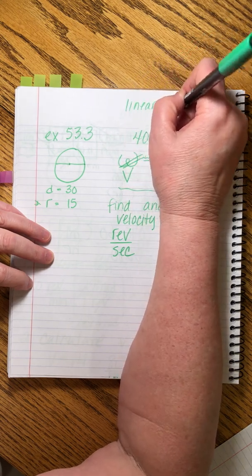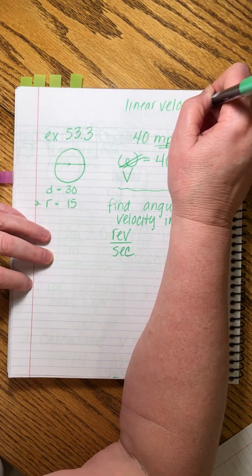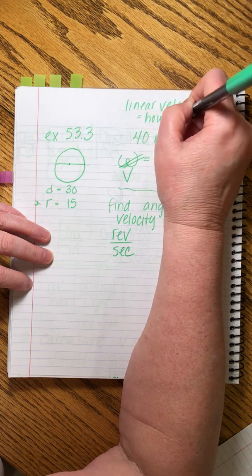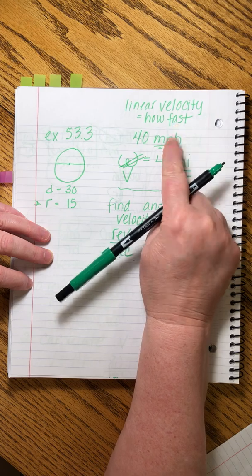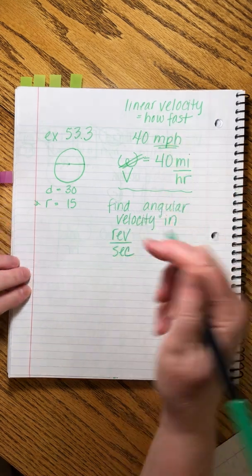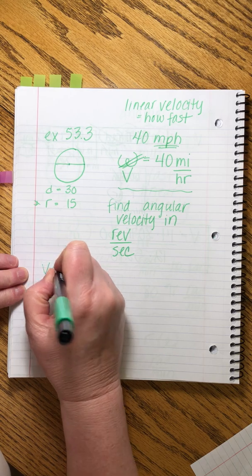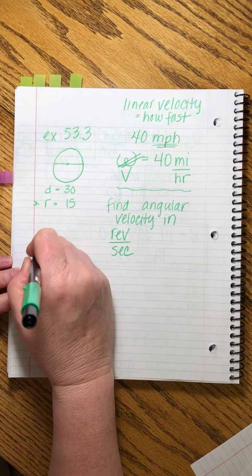This helps me so much. Linear velocity solves the question of how fast. This is a speed or a rate of travel. So this time what we're doing is we're taking our beautiful equation here, right?